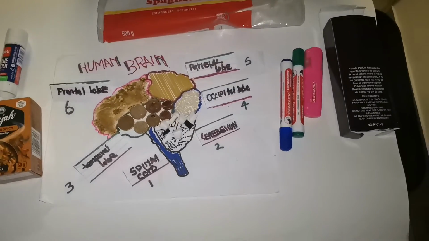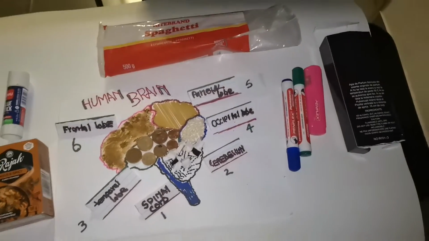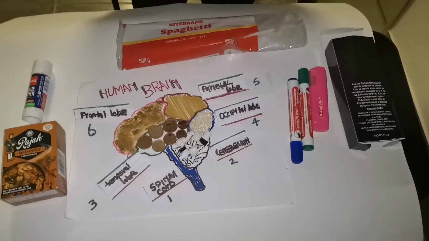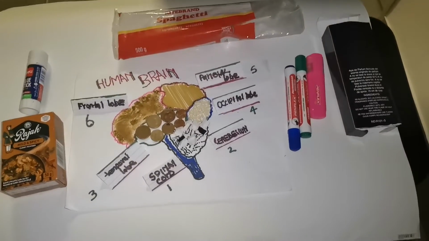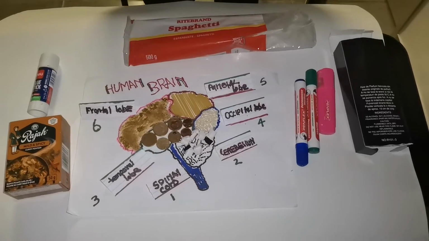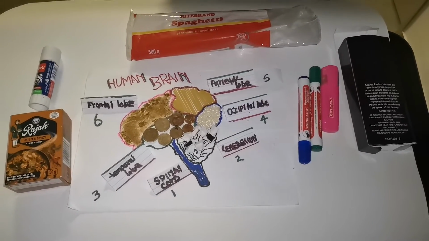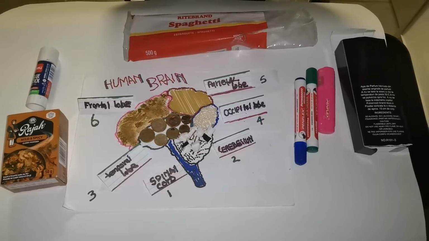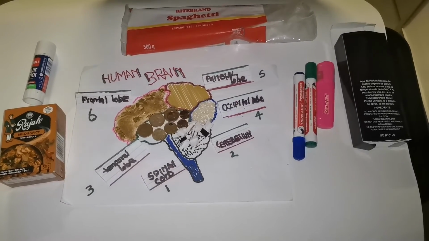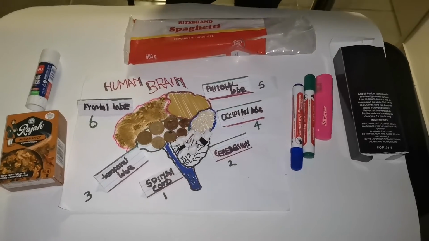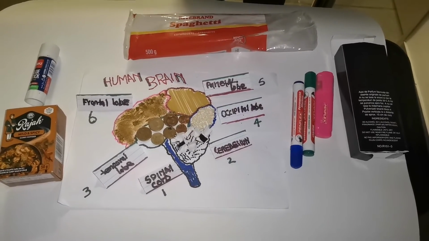And as soon as I remembered everything that I was taught in class, I remembered that the frontal lobe is the best thing in the brain because it handles thinking, memory, behavior, movement, everything that functions within the brain. The frontal lobe is the main one that creates everything inside the brain.